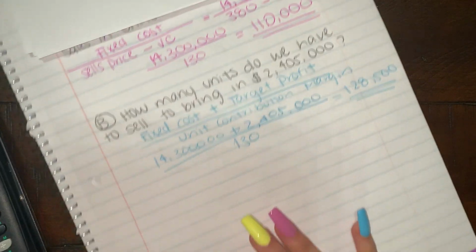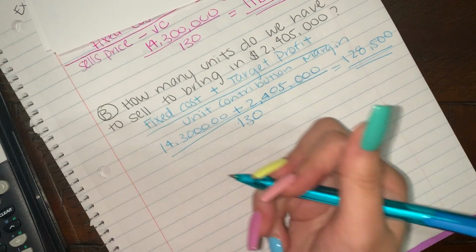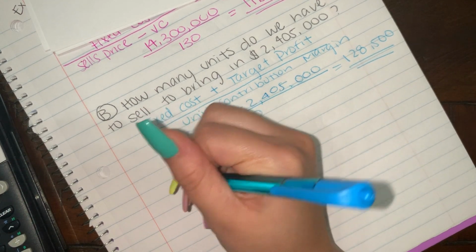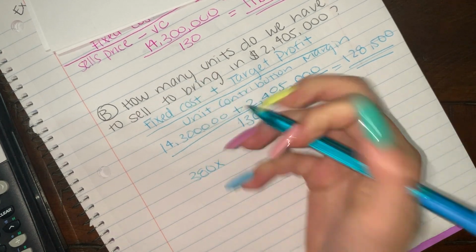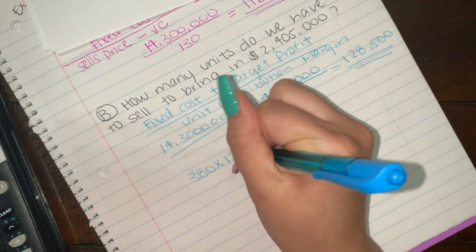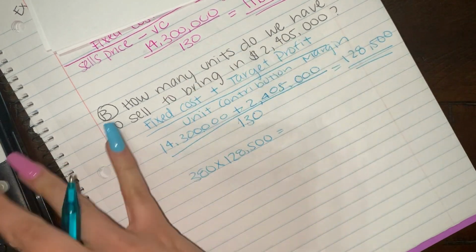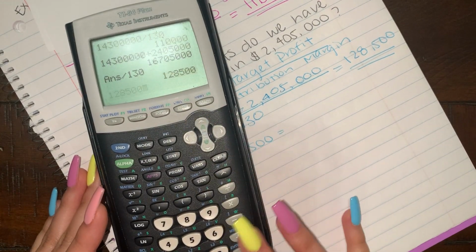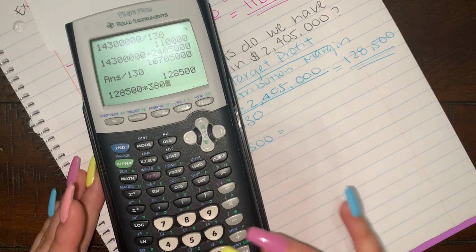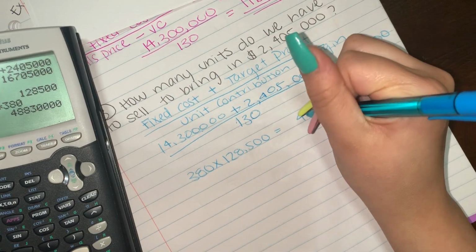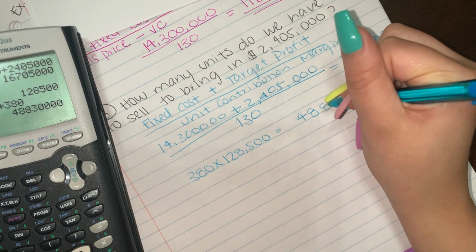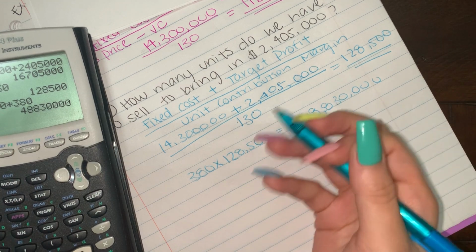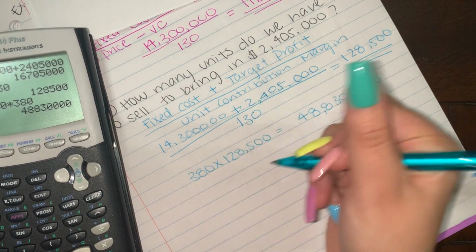And in order to ensure that our answer is correct, we are going to do the sales cost. So that's 380. We're going to multiply by the number that we just got. So 128,500. And we're going to get, let's see, this number times 380, 48,830,000.